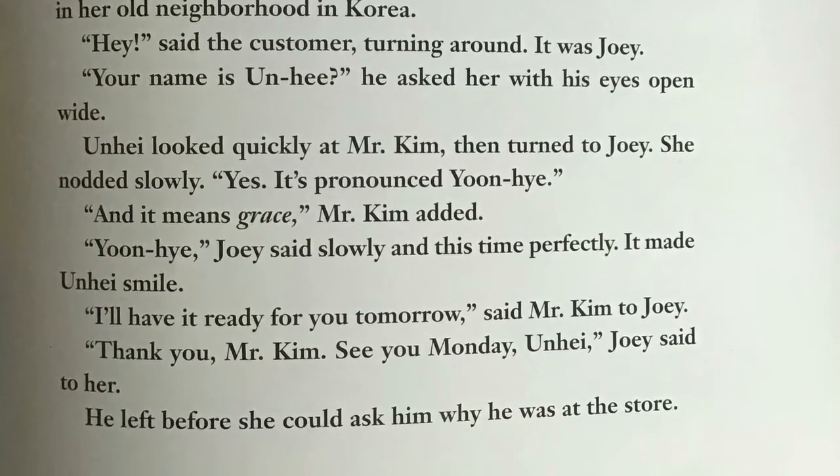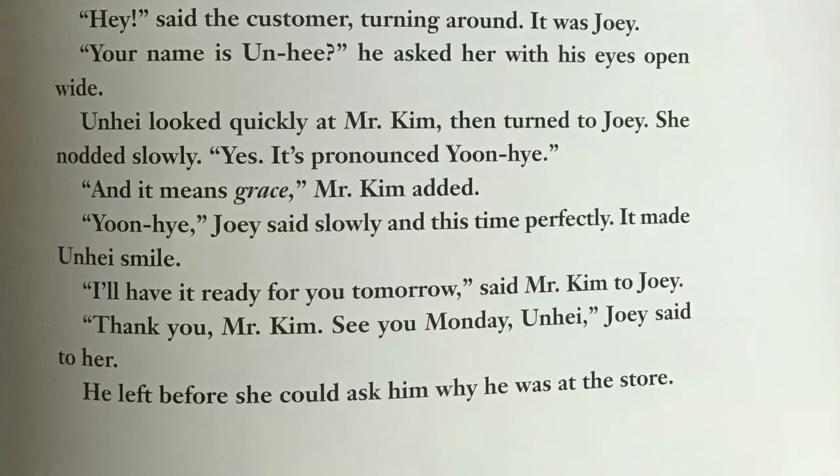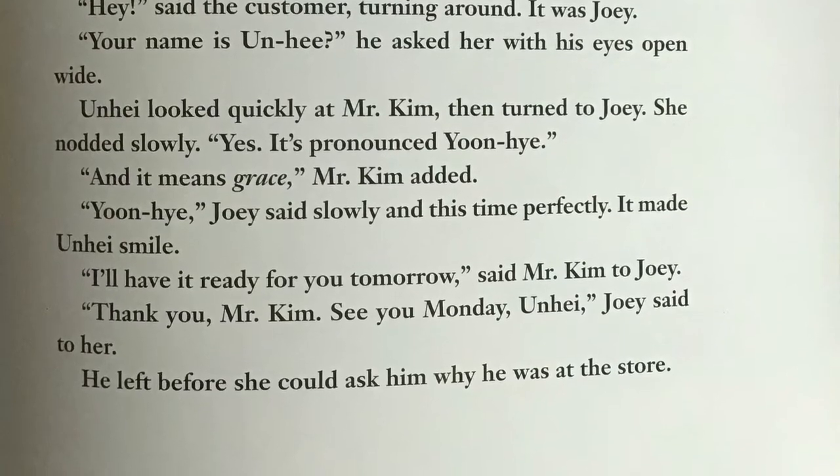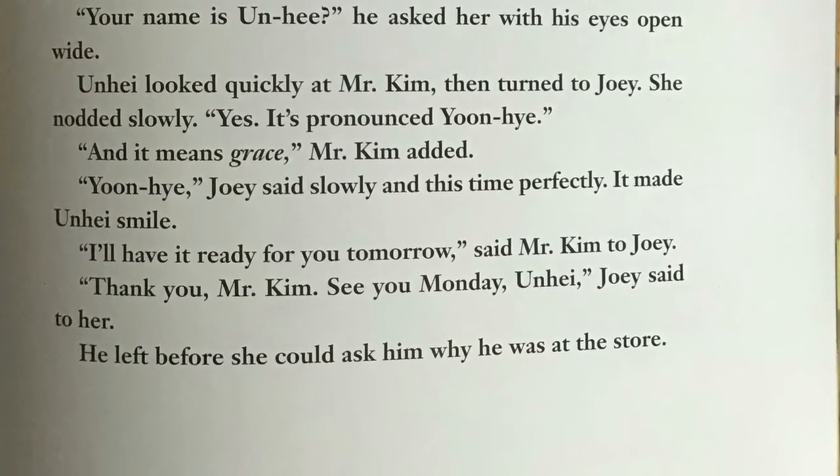It made Yunhei smile. "I'll have it ready for you tomorrow," said Mr. Kim to Joey. "Thank you, Mr. Kim." "See you on Monday, Yunhei," Joey said to her. He left before she could ask him why he was in the store.